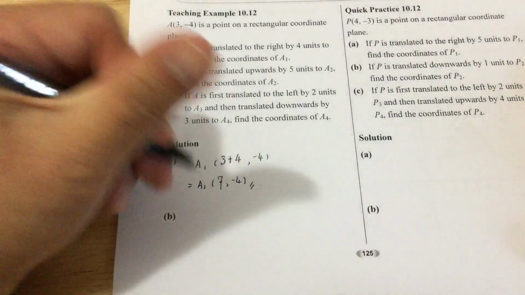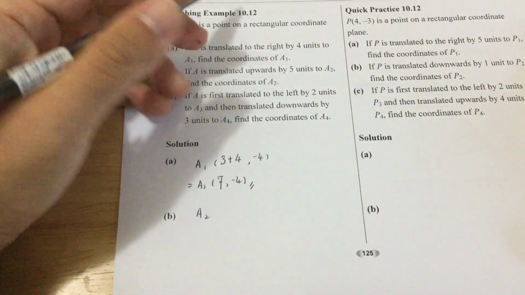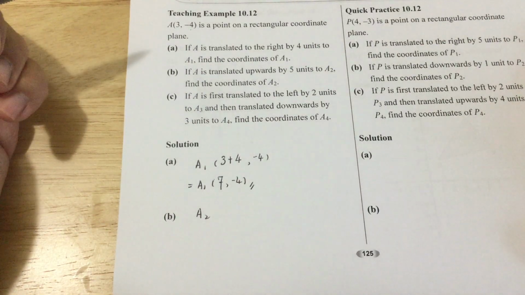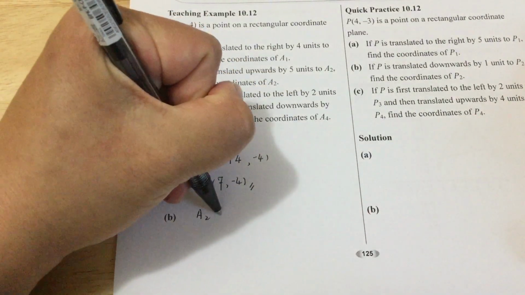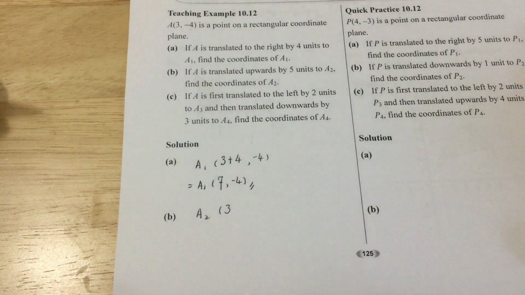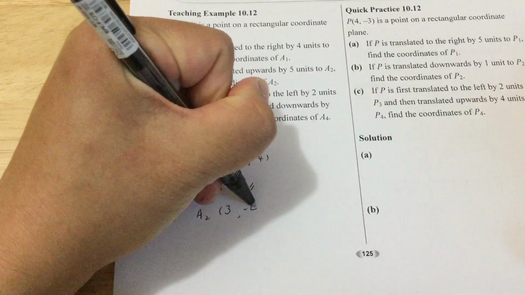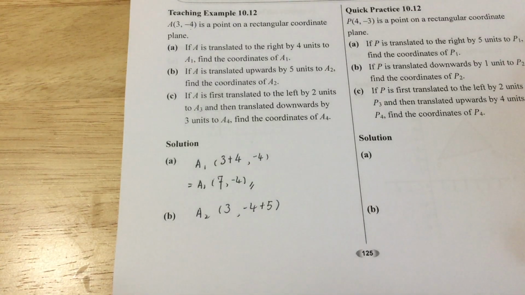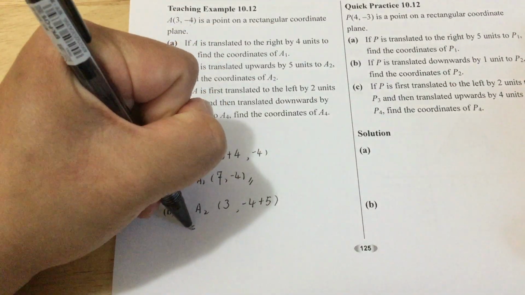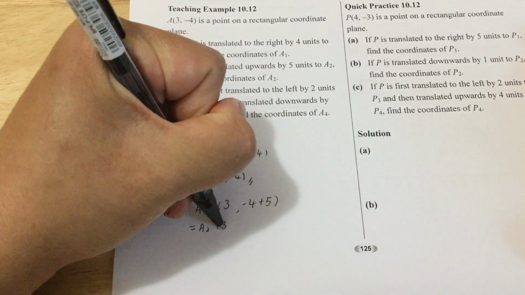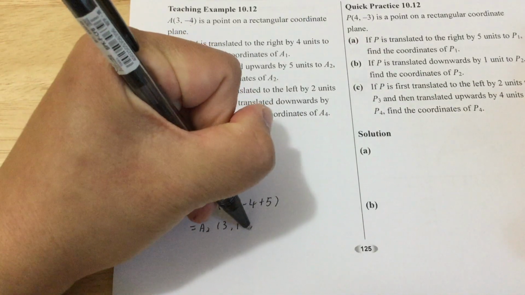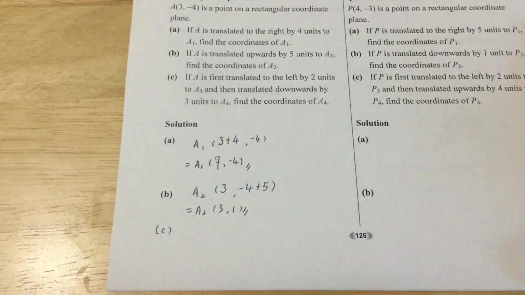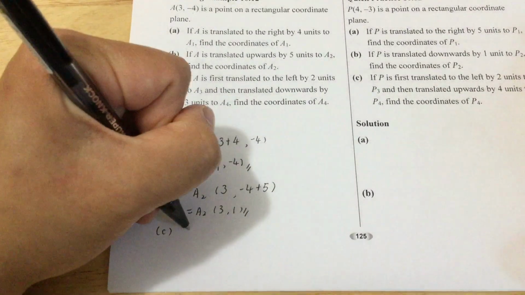Okay, now for A2. This time it's translated upward by 5 units. That means go up, so that must be addition. So once again, this time the x coordinate remains unchanged. You have negative 4 plus 5. So the answer for A2 is 3, 1. Finish. Okay, for C, we are going to calculate A4 immediately.